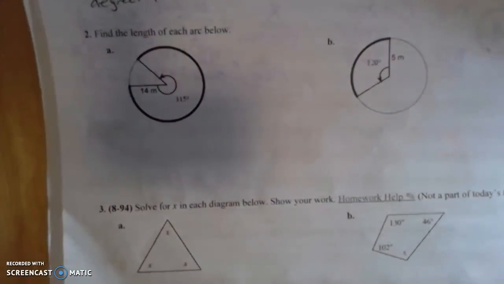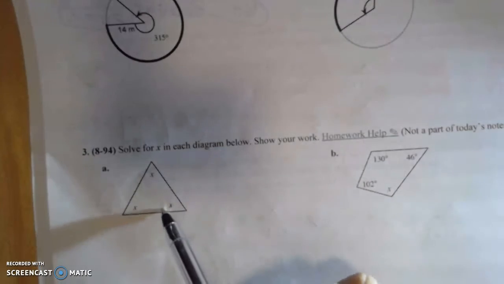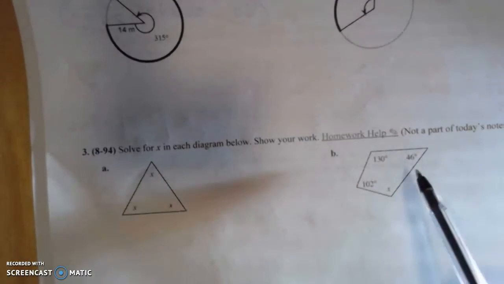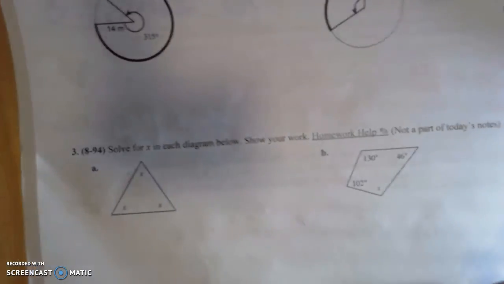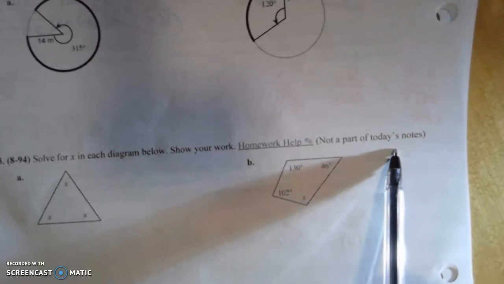The last question at the bottom, you're going to have to remember how many degrees are in a triangle and how many degrees are in a quadrilateral. You can look that up, but basically you're going to add all these up and set it equal to its degrees. These last 2 questions are review. They are not from today's notes.